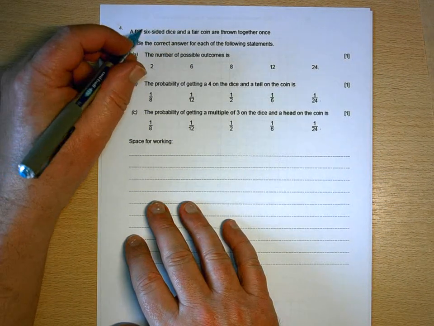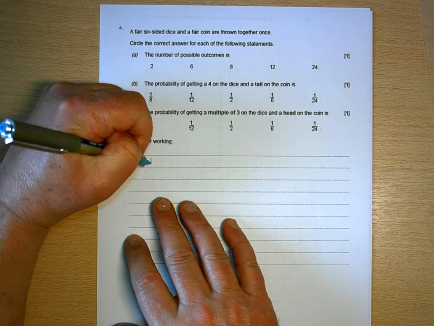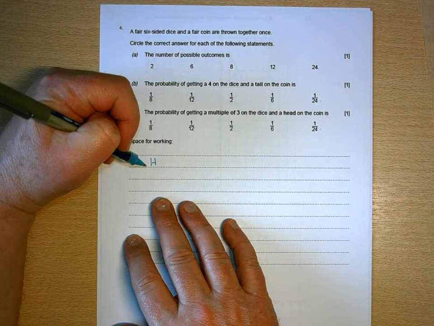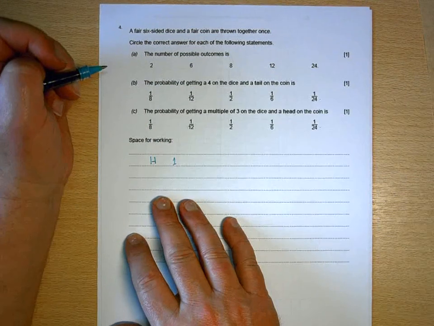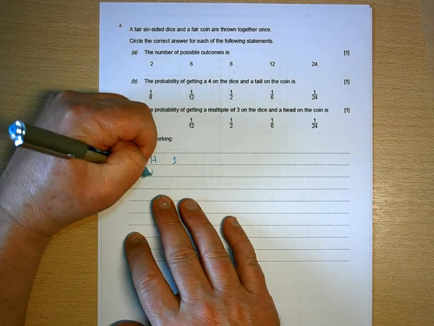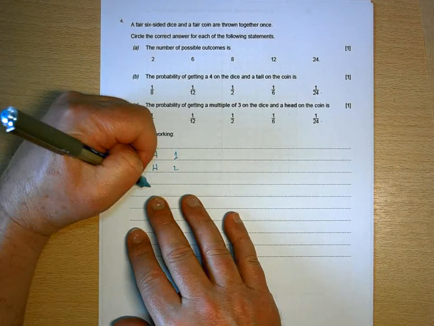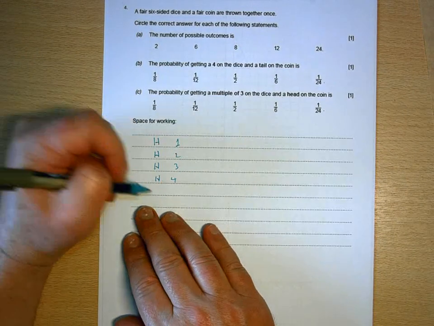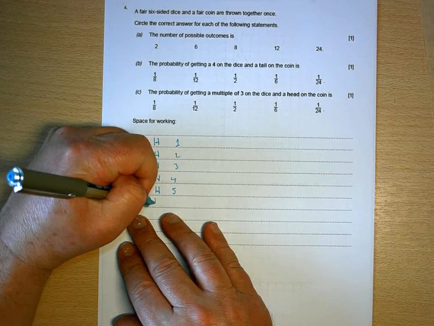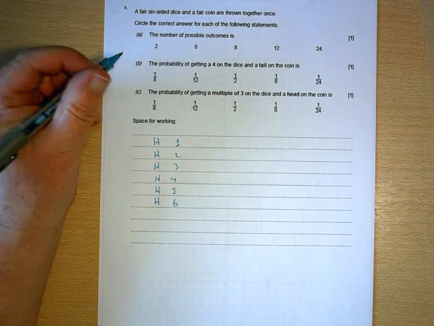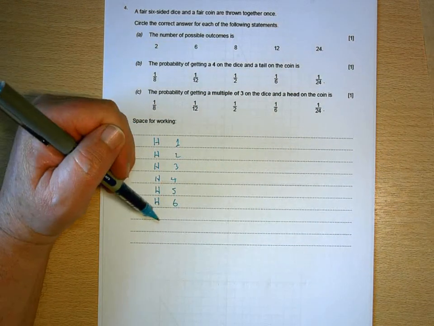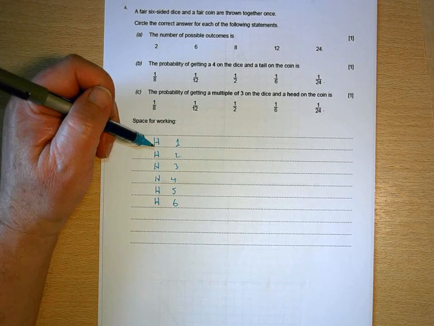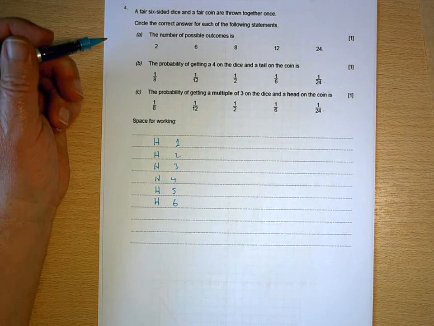So the coin could be a head, and you could flip a head with 1 on the dice. It could be a head and 2 on the dice, or a head and 3, or a head and 4, or a head and 5, or a head and 6. You've exhausted there all the possible outcomes of throwing a head and rolling the dice.